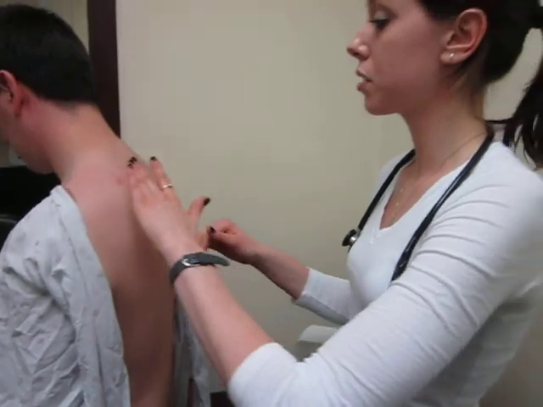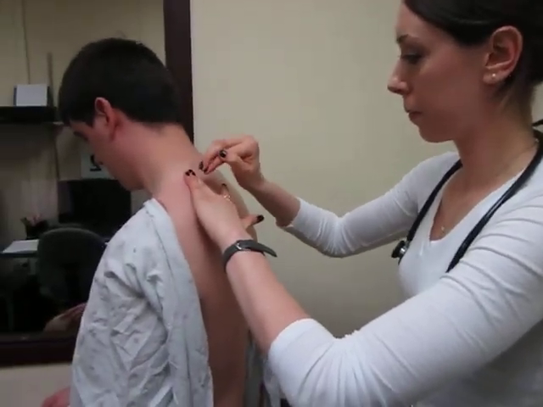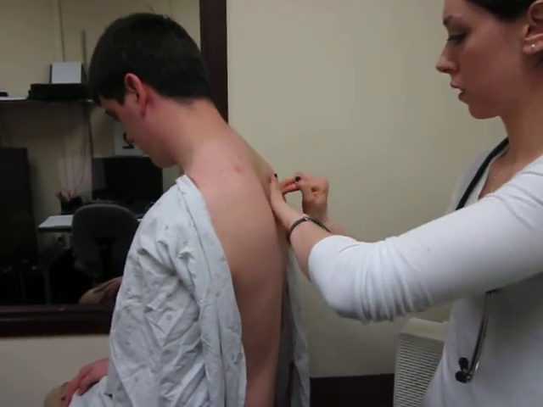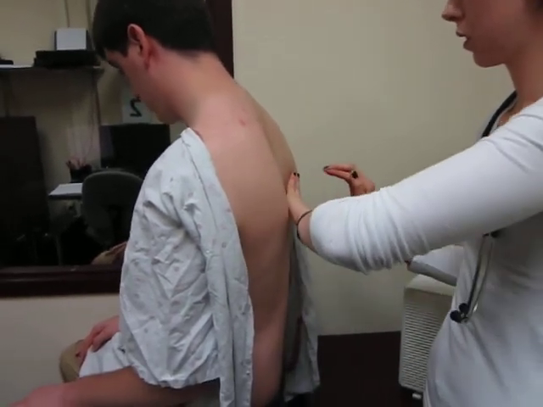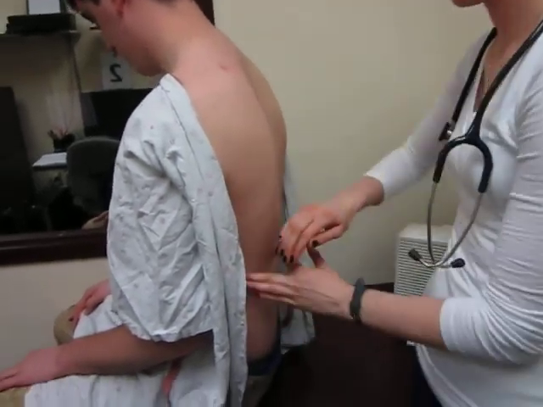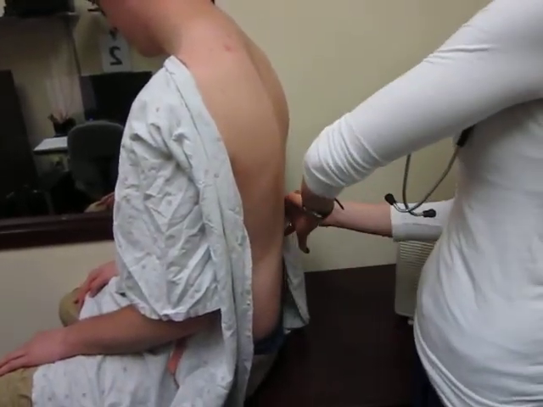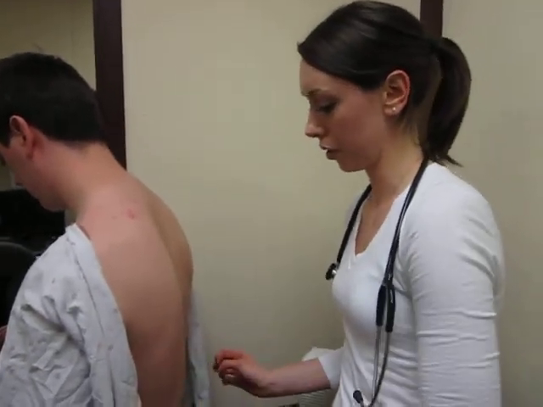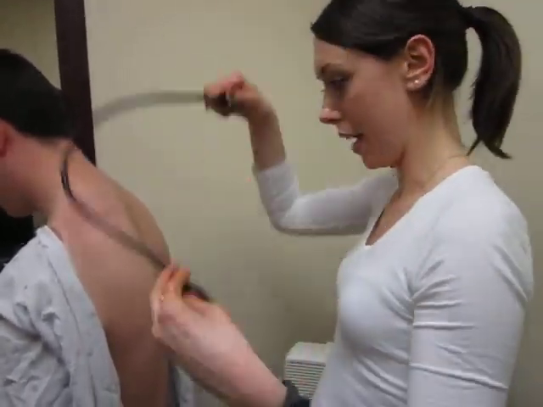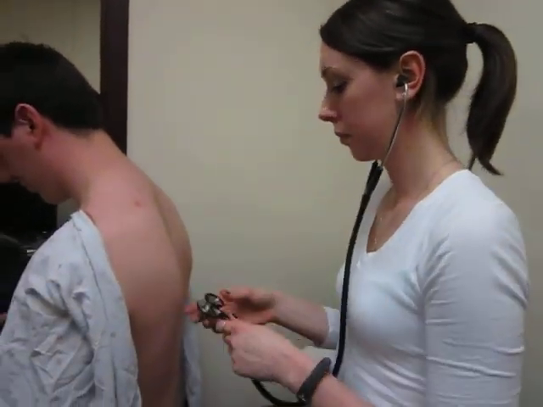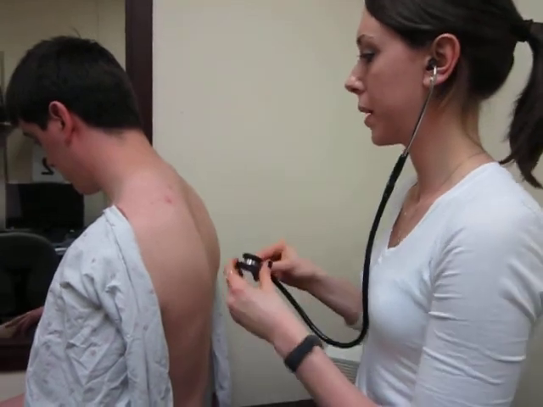Next, I'll percuss over his back, looking for resonance throughout and dullness more towards the kidneys. And next I will auscultate using the diaphragm of my stethoscope.